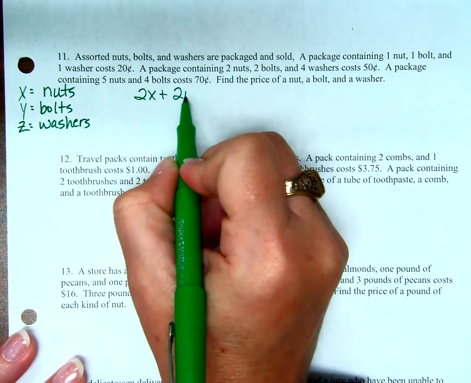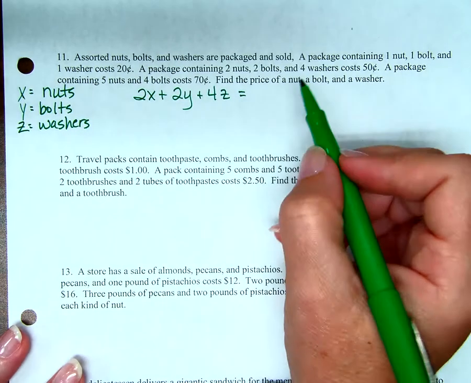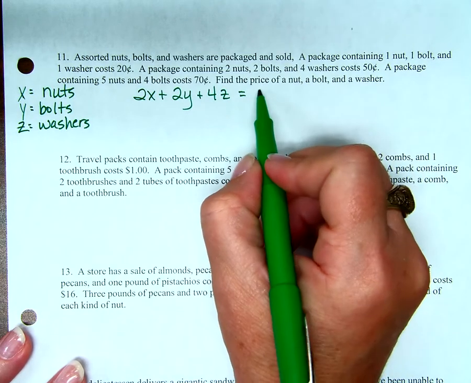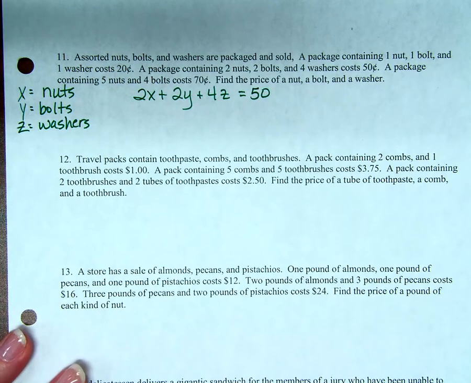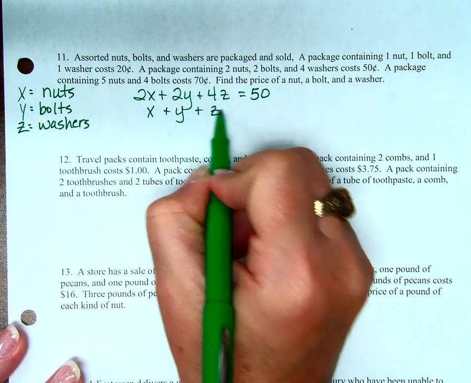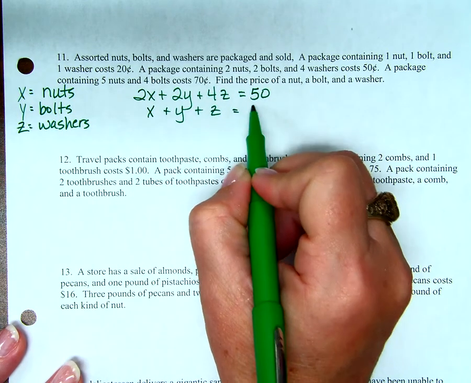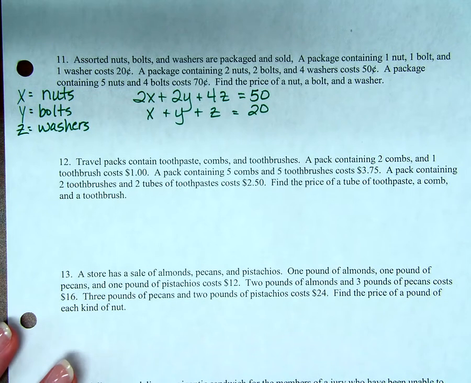Two x plus 2y plus 4z equals what? You're not fired. It's a fine equation. What does it equal? 50. X plus y plus z equals what? 20. Okay. Can we talk about that in just a second? Because that is a very good question.